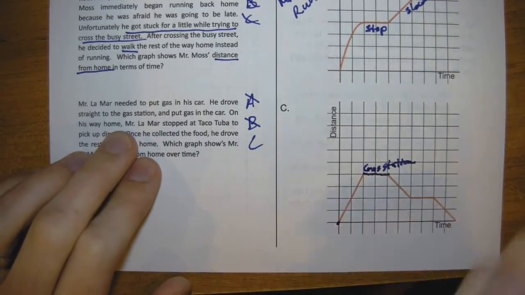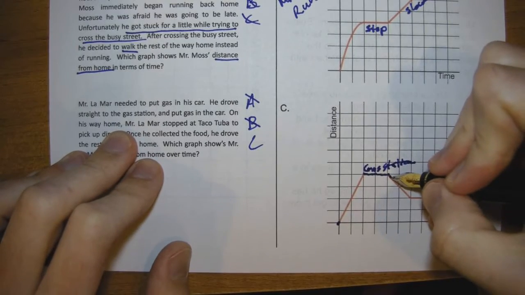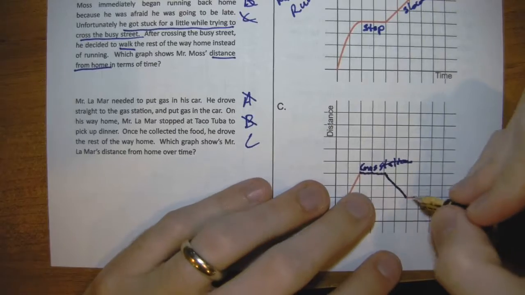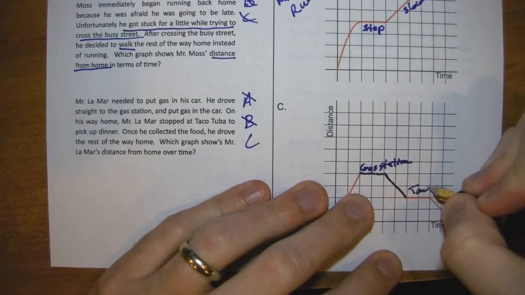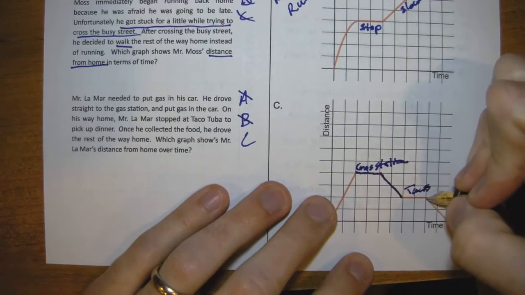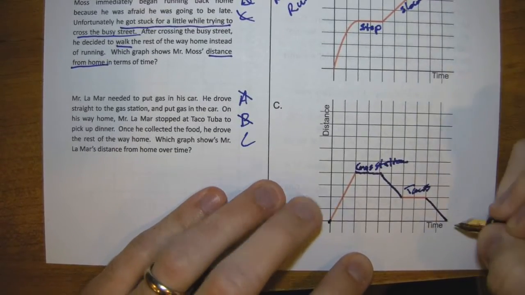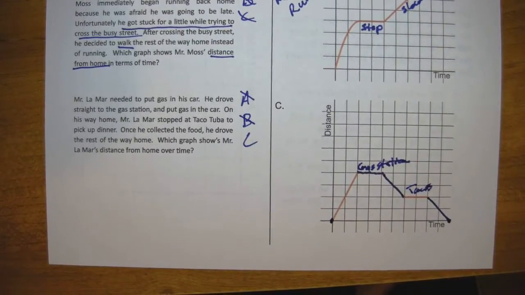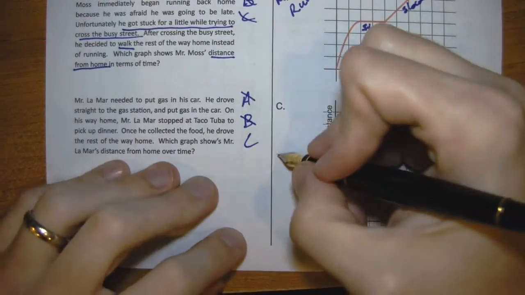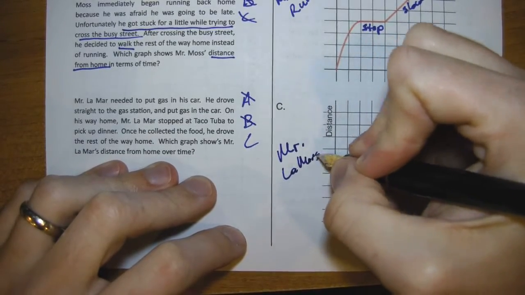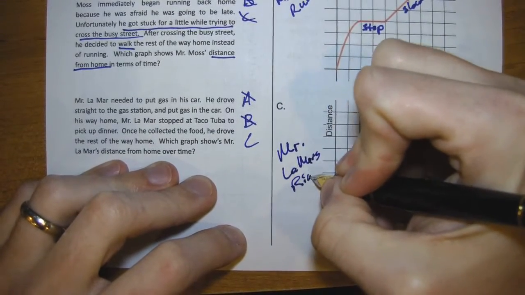It then says on the way home, so notice I'm traveling back again. It says I make a stop at Taco Tuba to pick up dinner. So here we are getting tacos and then travel the rest of the way home. Cool. So I started at 0 distance from home and end at 0 distance from home. So this one seems to make sense. So good. So this is Mr. Lamar's ride.